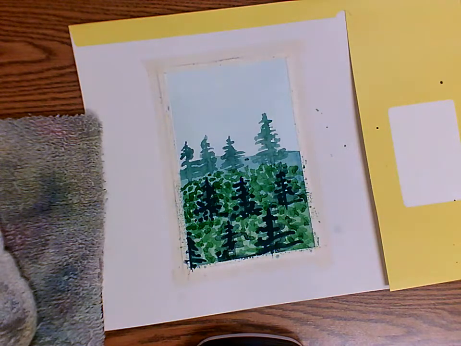So it's time to pause again and dry, and I'll show you how to finish up and create even more details in your foreground.